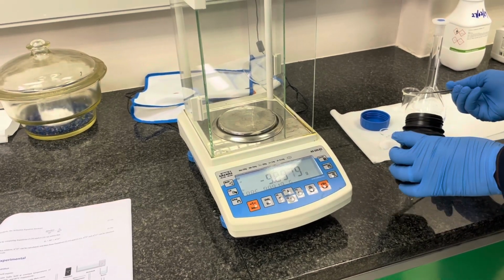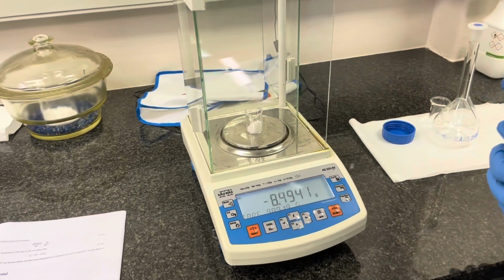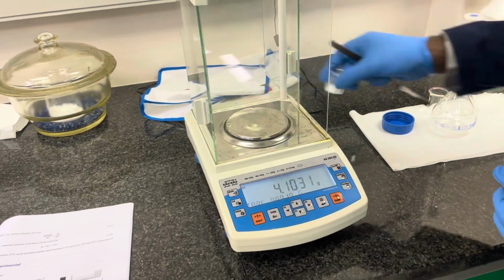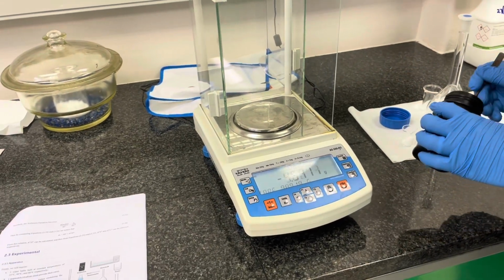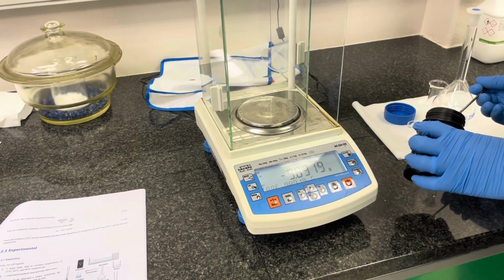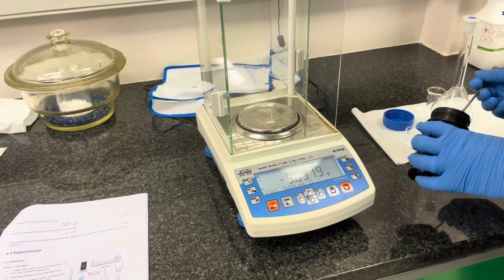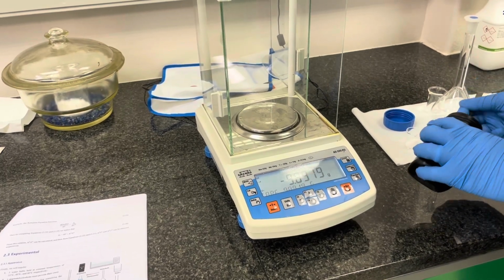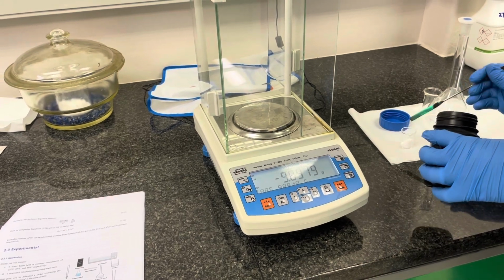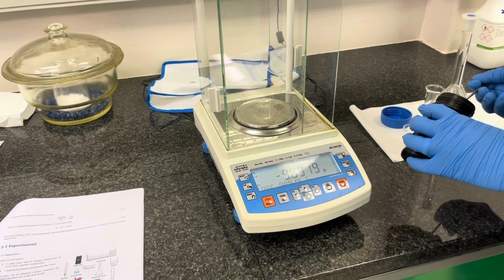Of course, as you start to move closer to the actual mass that you would like to weigh, you will need to start using smaller and smaller amounts of your reagent. Be careful not to overshoot by too much, since we will be using the weigh by difference method, and you will need to discard any additional mass in the waste beaker provided, so as not to add too much reagent.